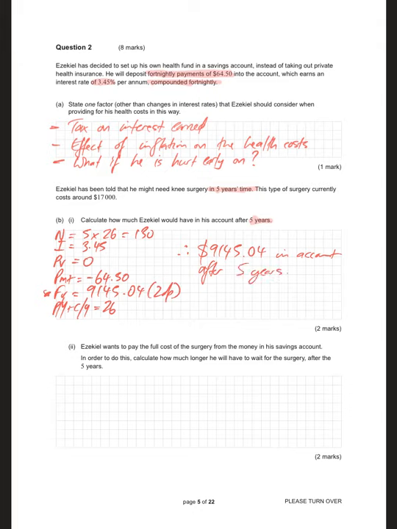Ezekiel wants to pay the full cost of surgery for the money in his savings account. In order to do this, calculate how much longer we have to wait for the surgery after the 5 years. There's multiple ways you could do this, but I'm going to work out how long it's going to take to save up that money that he wants. 3.45, start off with nothing.